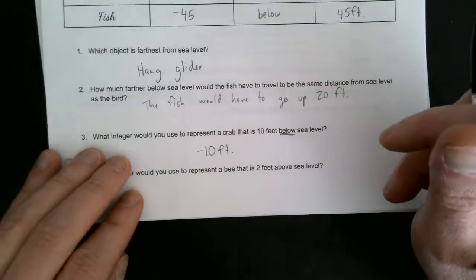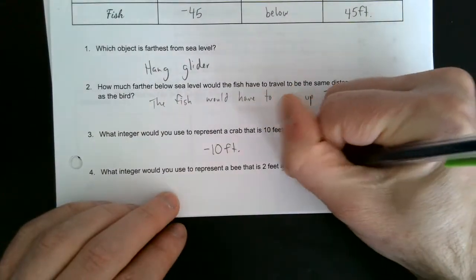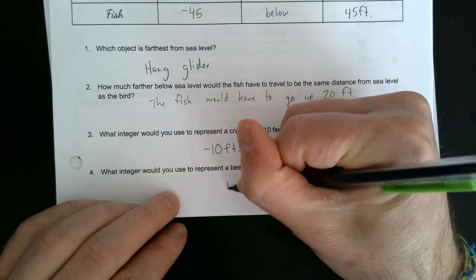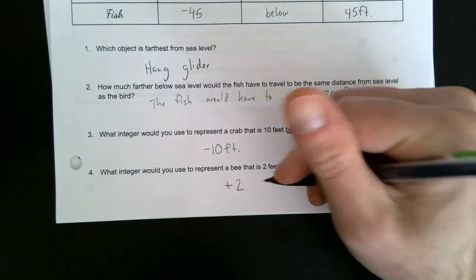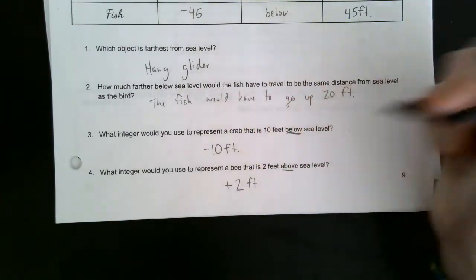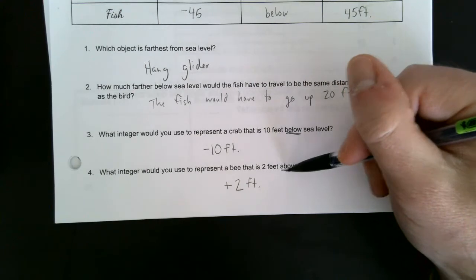Well, what integer would you use to represent a bee that is 2 feet above? I don't know how many bees make it out to the ocean, but that bee, you'd show it as positive 2 feet. Again, that's talking about position because it's above.